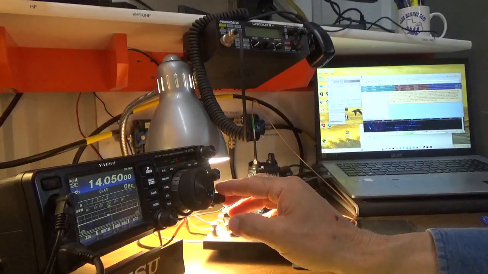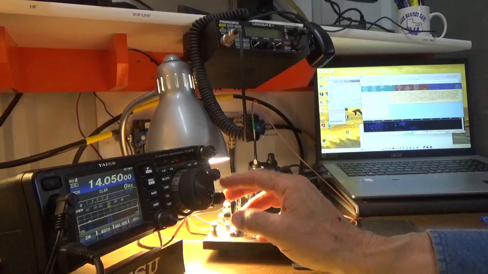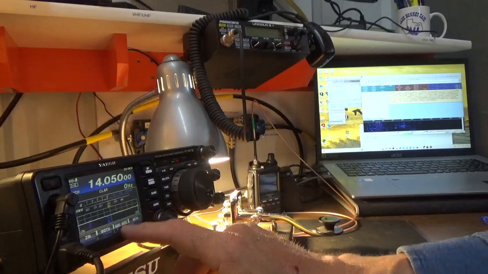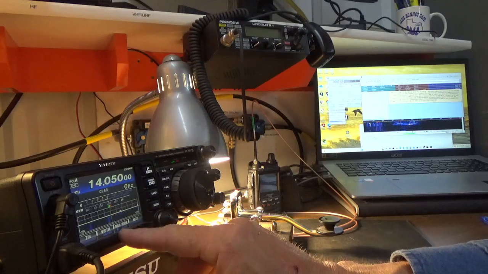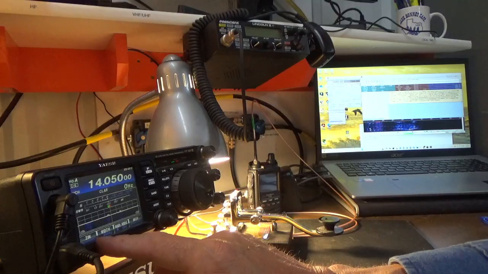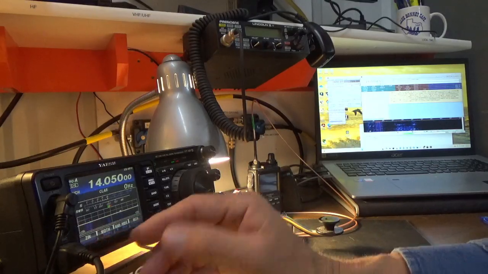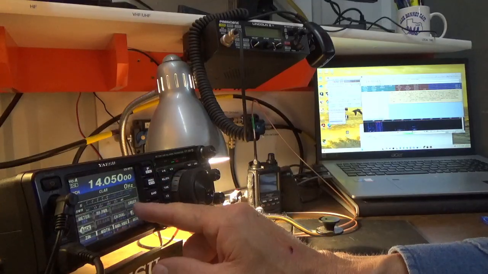So what I've got going on, looks like 20 meters is starting to get busy here. I've got the Zen command, width command, and narrow wide command. Basically the Zen command is if you find a signal, you can pull it into the hertz that you're used to listening to. Like I use 750, and I'll show you real quick here the hertz.